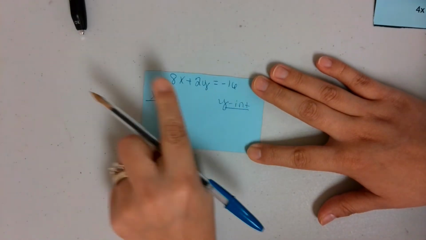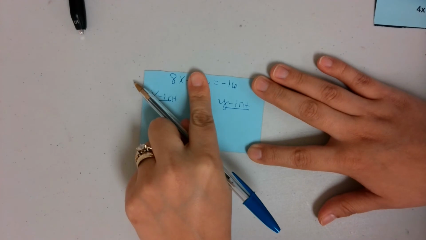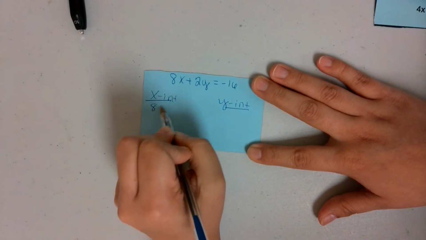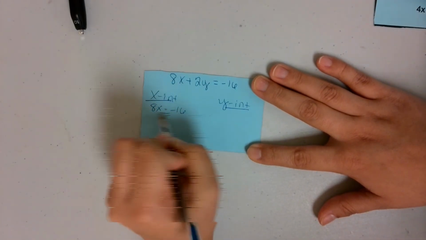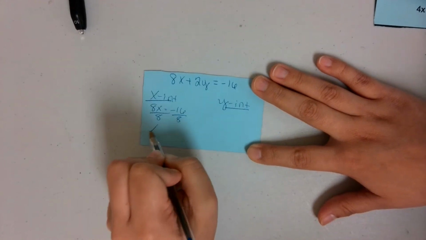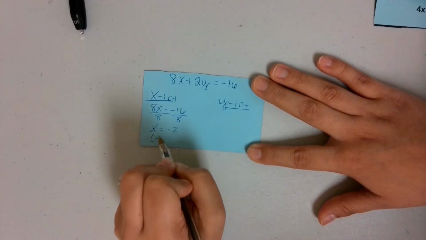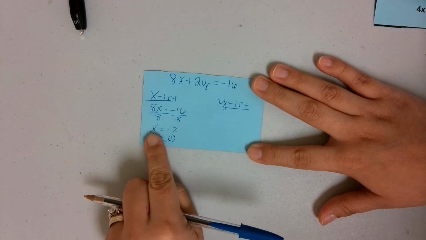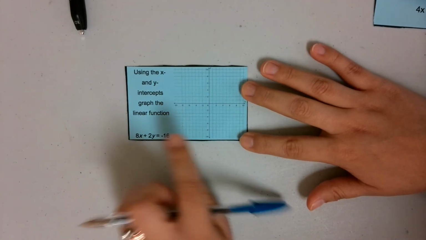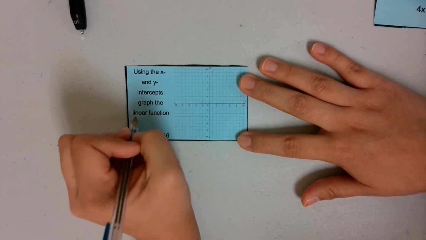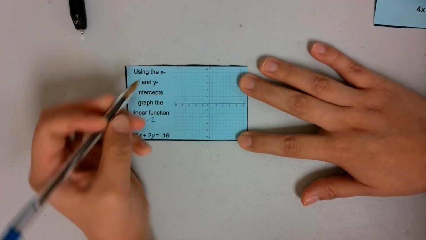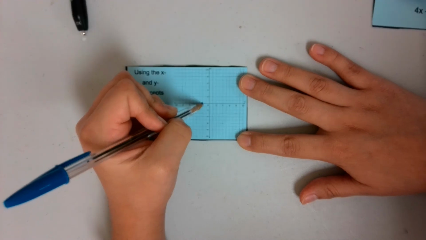Okay, to find my x, cover up my y. So I have 8x equals negative 16. Divide by 8, divide by 8. x equals negative 2. Negative 2 comma 0. So on my x-axis, I'm going to put a dot at negative 2.